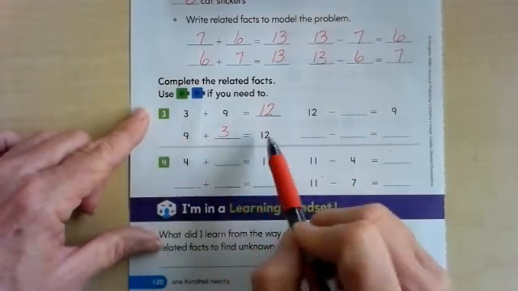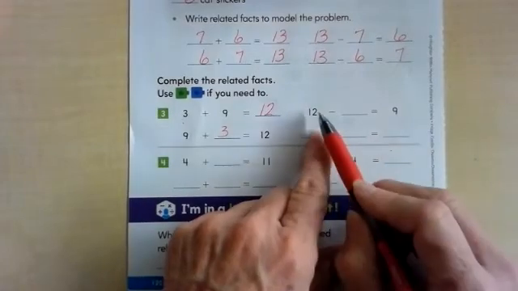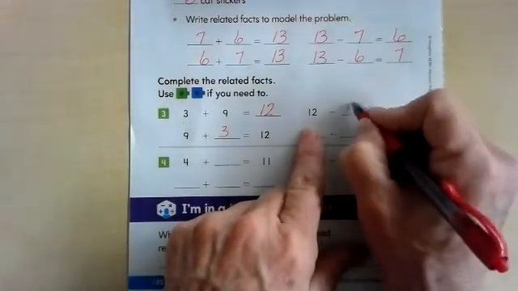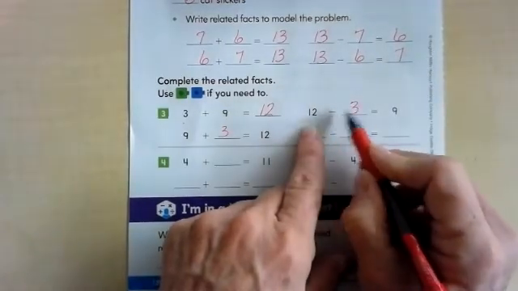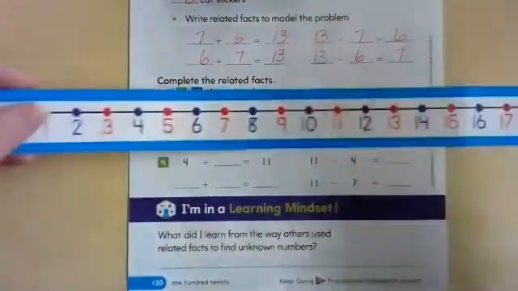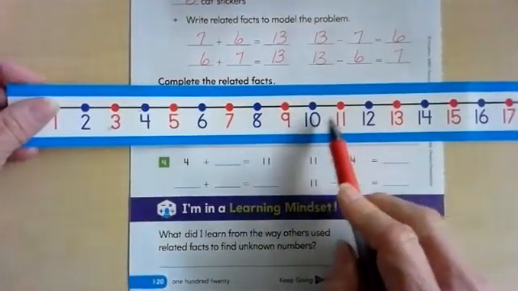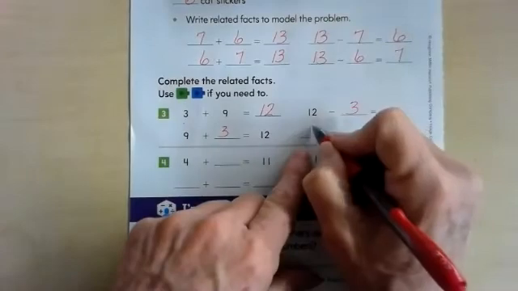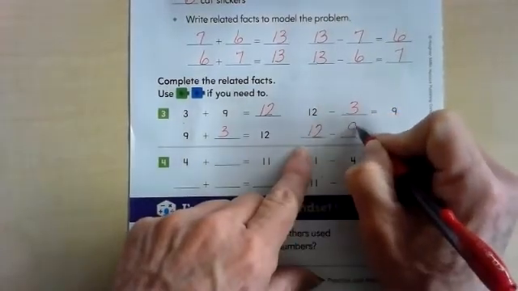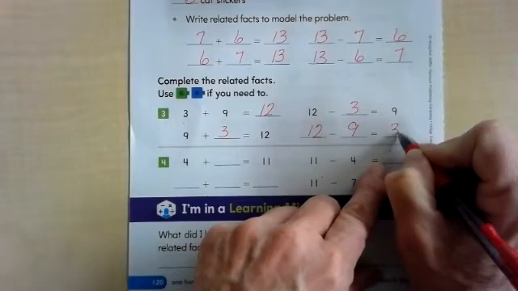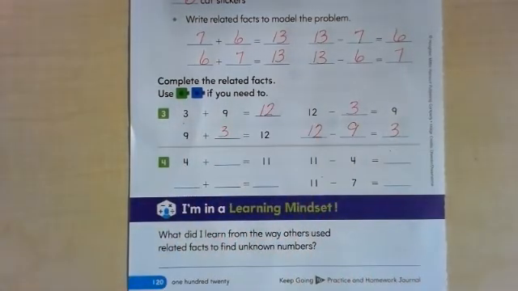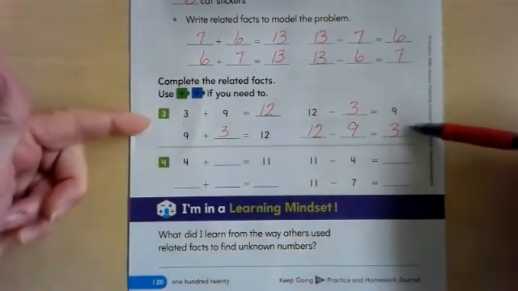Now we need to use those same 3 numbers over here. So I have 12 and I have 9. So I know then I need that number 3. So 12 minus 3 would be 9. Let's check it. 12 minus 3, 1, 2, 3. Yes, 12 minus 3 is 9. So now I'm going to subtract out the 9, and I can say 12 minus 9 is going to give me the 3. Again, I'm using the same 3 numbers. 12, 9, and 3 are the related facts.